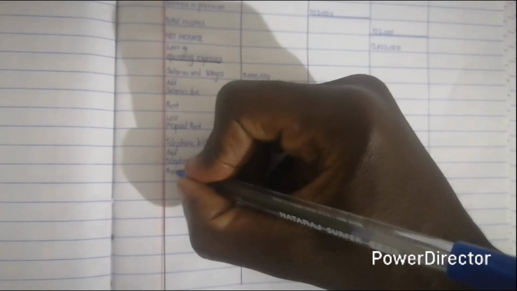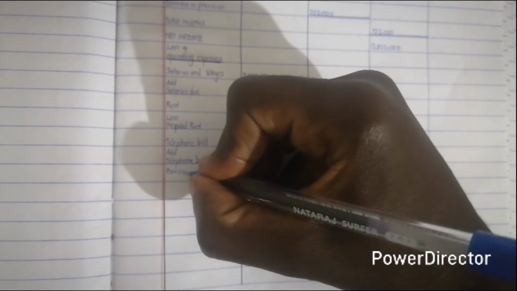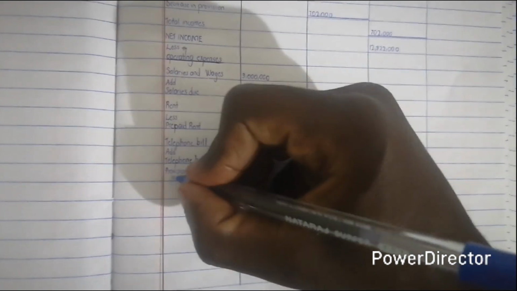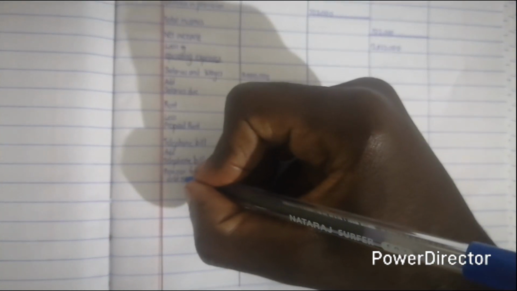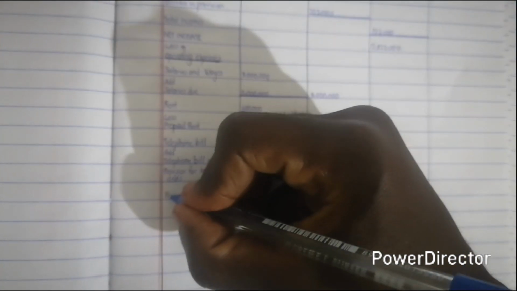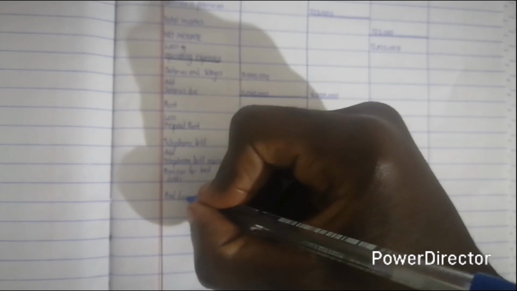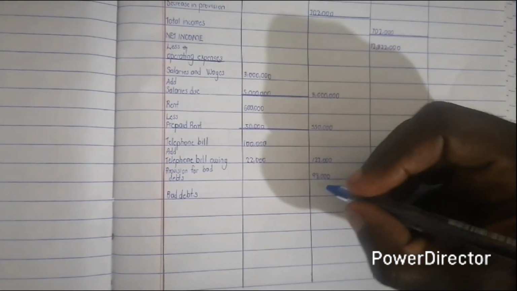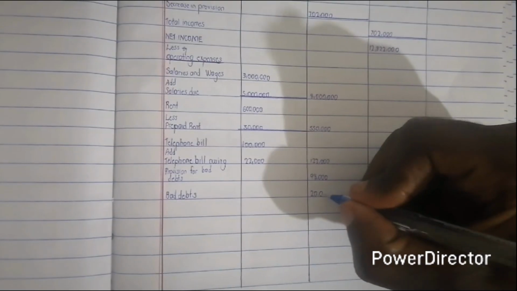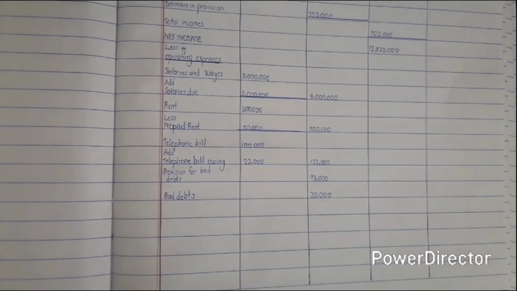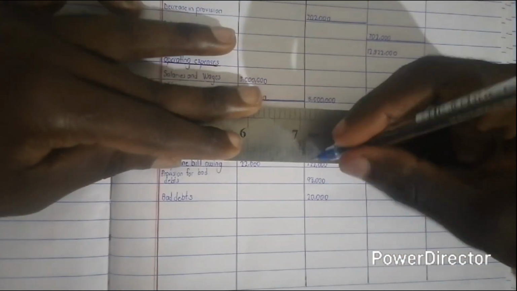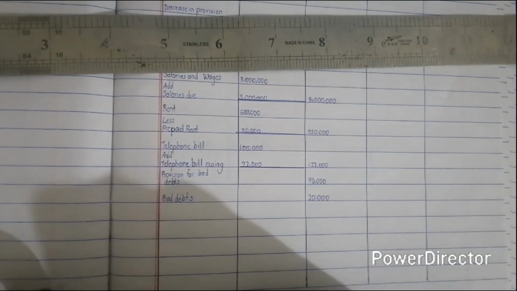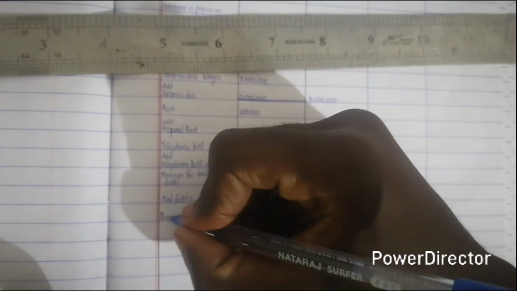Now we're going to add provision for bad debts. Since it's also an operating expense, it's an expense the business meets as it carries out its daily transactions. Our provision for bad debts from our income statement is 98,000 shillings. Our next operating expense is bad debts, which are valued at 20,000 shillings. As you can see, our year-end adjustments are almost done. The very last year-end adjustment is depreciation.